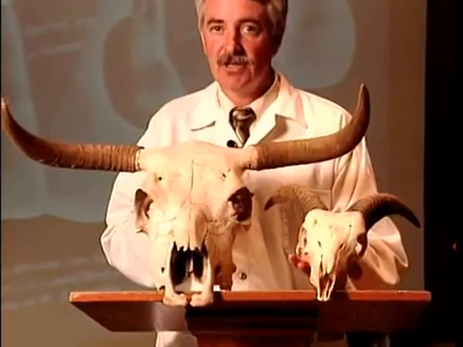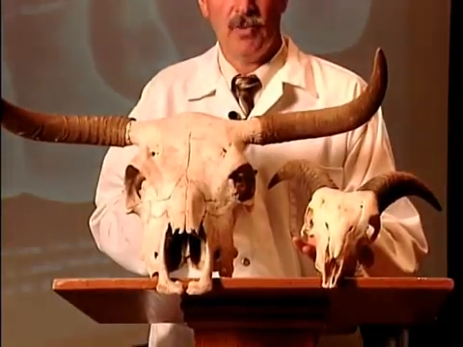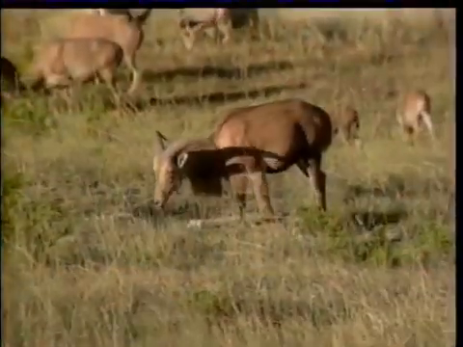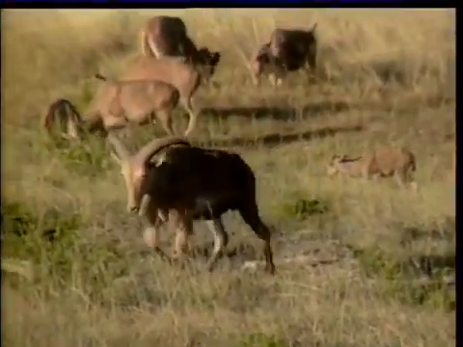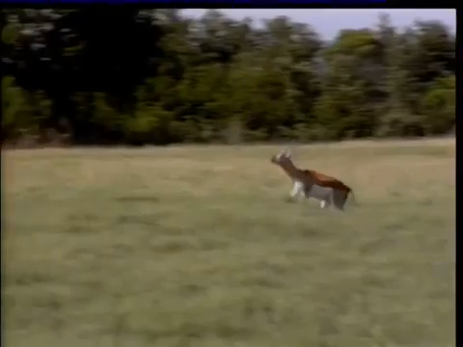As you take a close look, you can see that the muzzle width of a cow is much wider than that of a sheep. This will be true for a goat and also some of the other antelopes or other species we might see in a zoo.